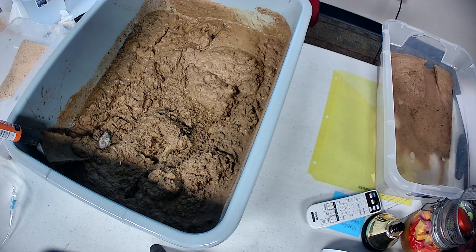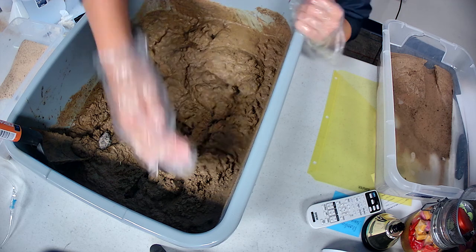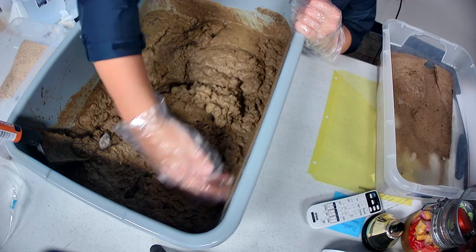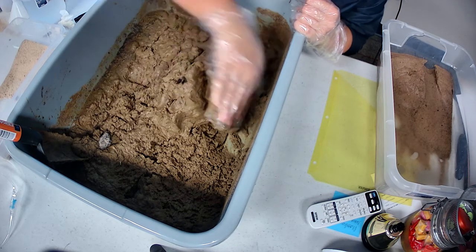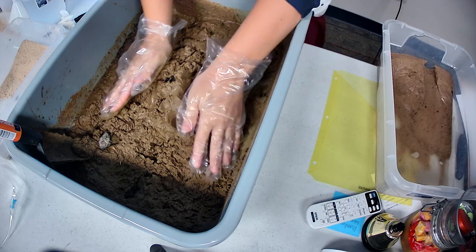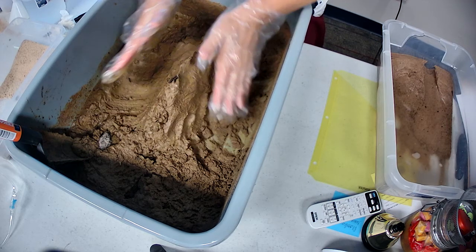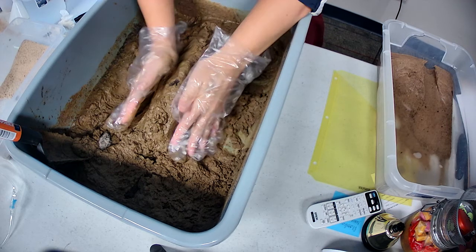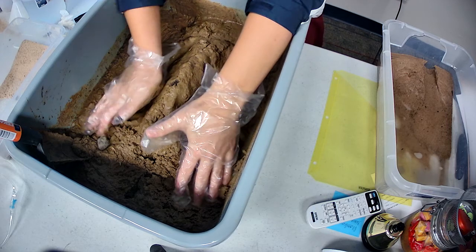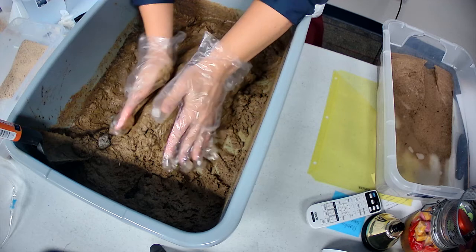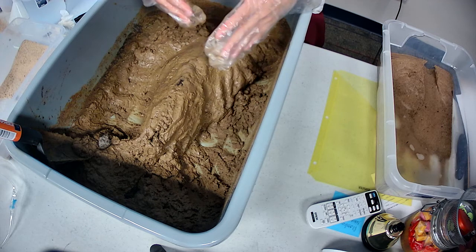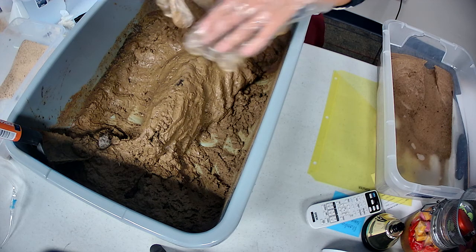Okay, so I'm going to create my mountain first. Okay. So, here's my mountain. Looks like a big loaf of pumpernickel bread. Okay. Mountain, yes? Sort of, kind of.